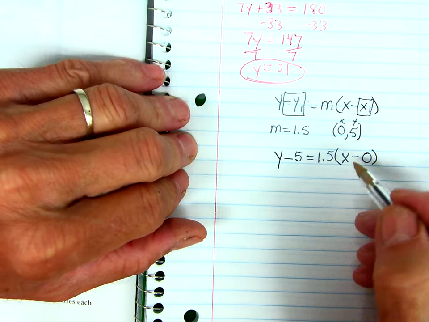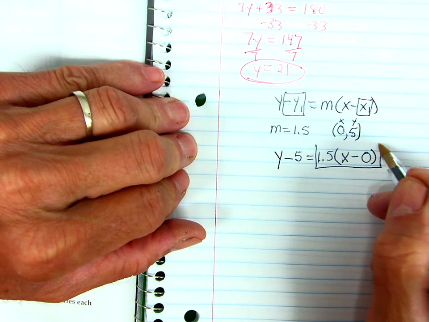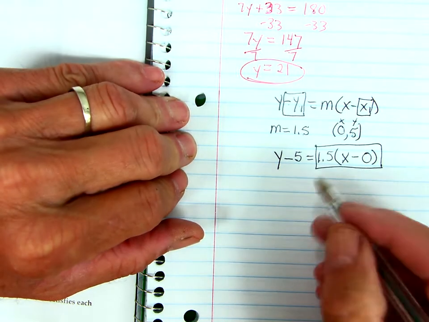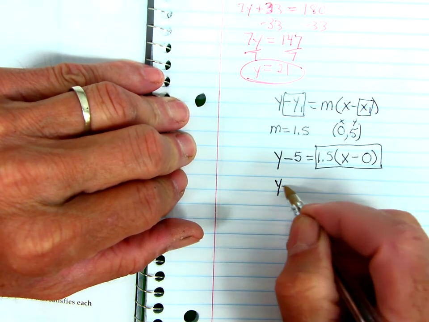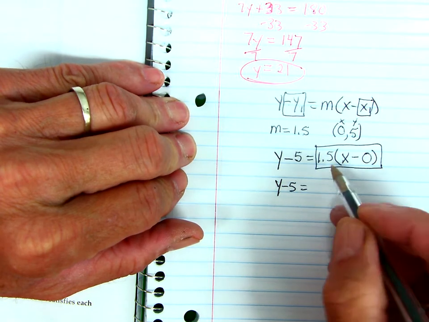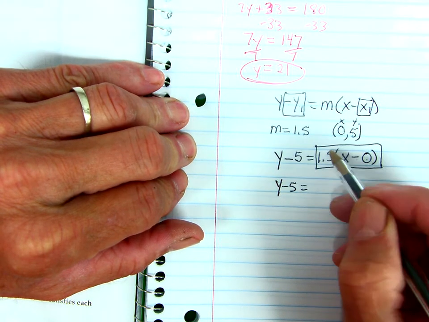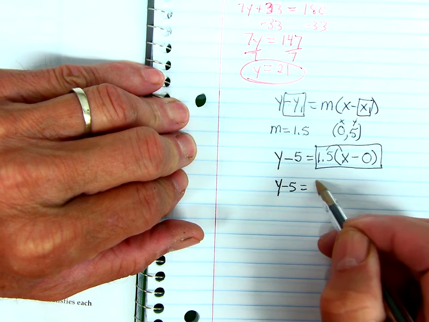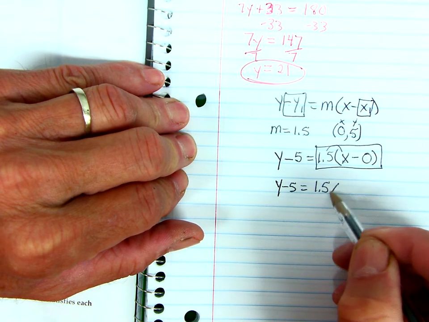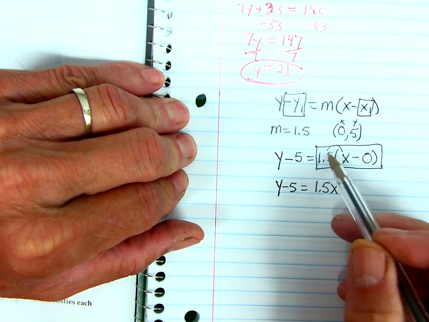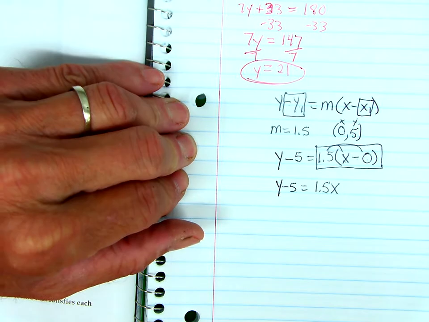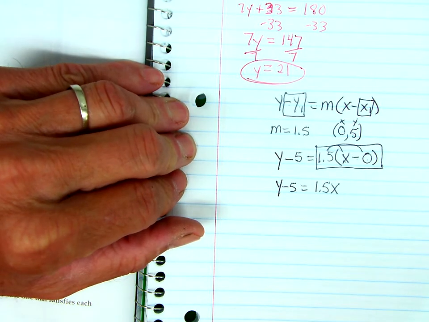Now here's the math that can be done on this step right here. So over here on the left, nothing changes yet. x take away 0 is x, so it's just 1.5 times x. 1.5 times 0 is 0, so I don't even need to write that down.